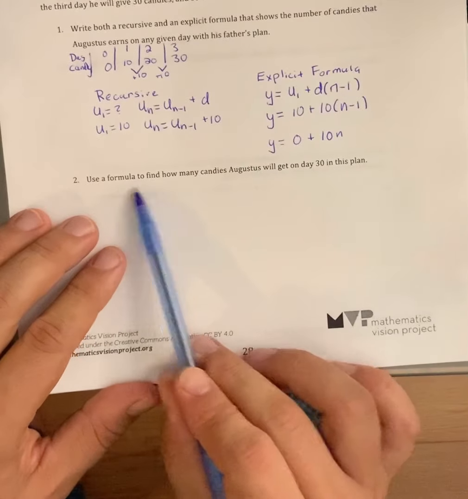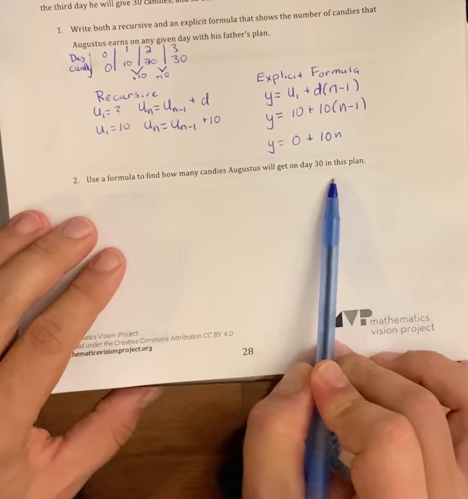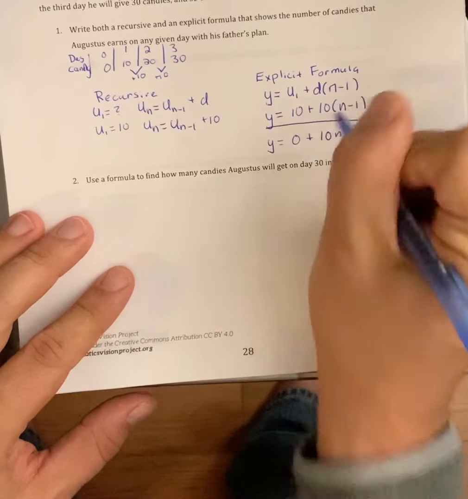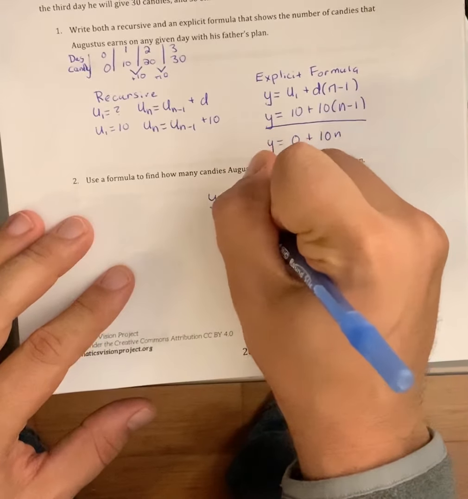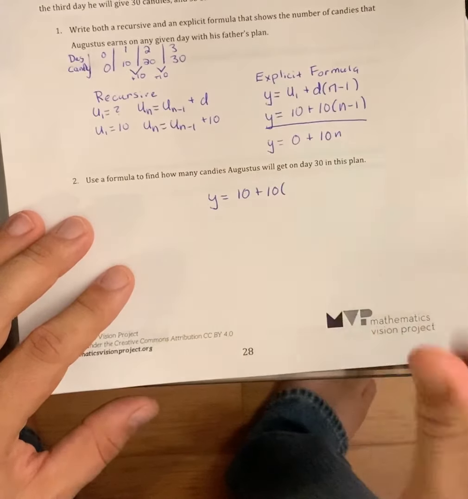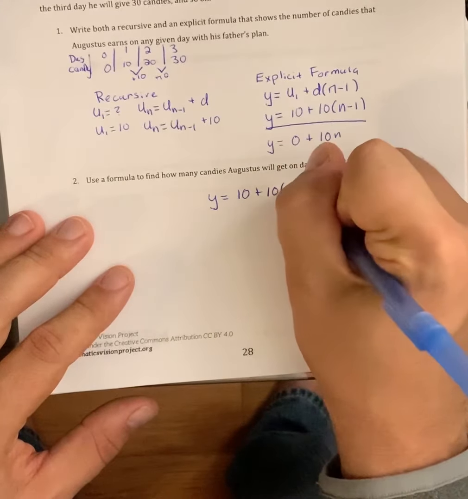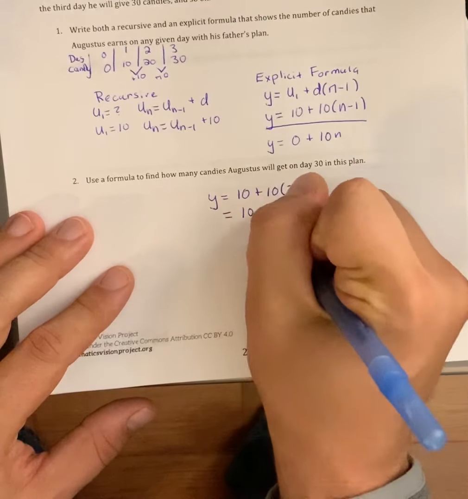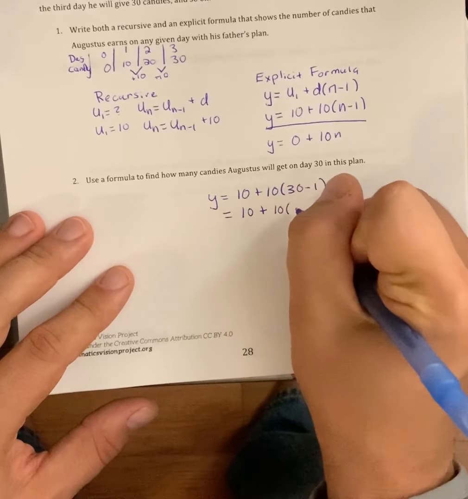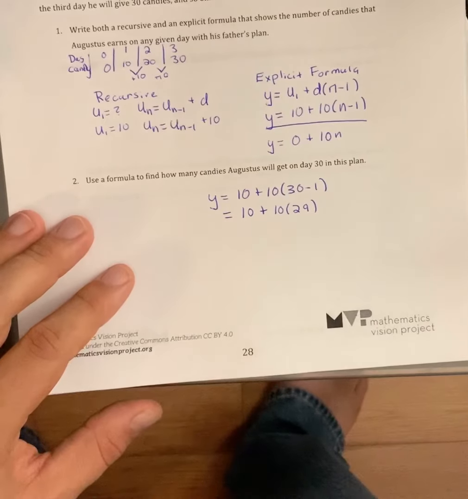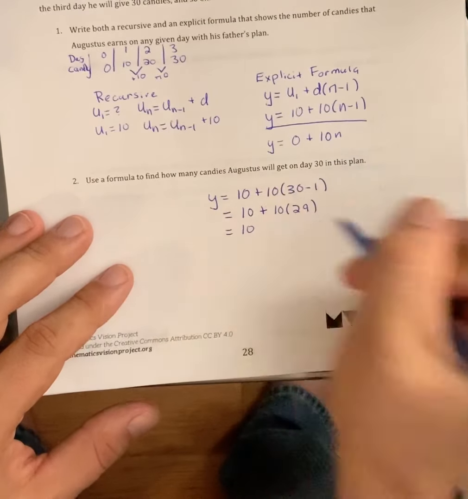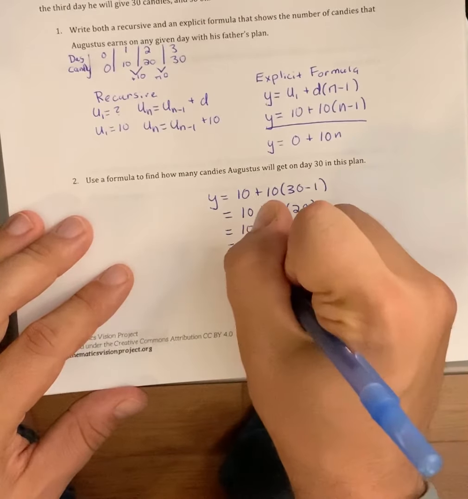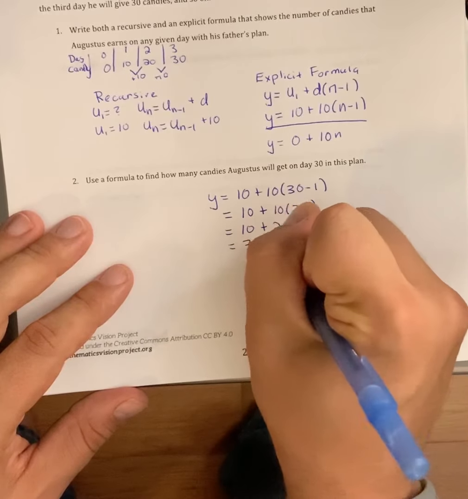So use a formula to figure out how much candy he has on day 30. Well, I'm going to use the explicit formula. So I'm going to use our first one right here. So y is equal to 10 plus 10 times, I'm going to substitute 30 for n. So 30 minus 1. So then this is equal to 10 plus 10 times 29. And then that is equal to 10 plus 290, which is 300.